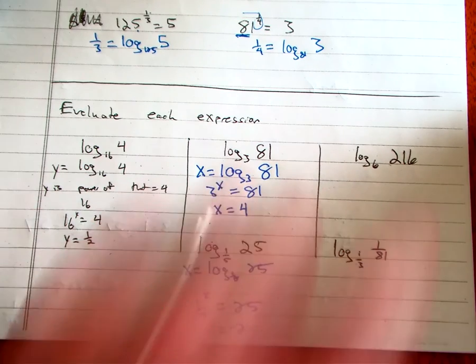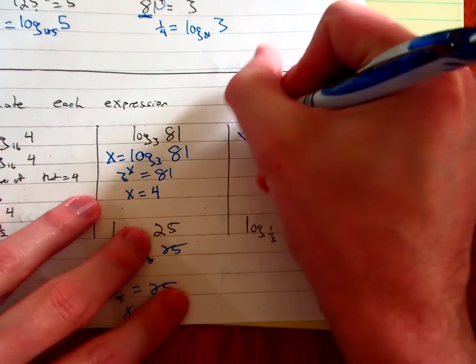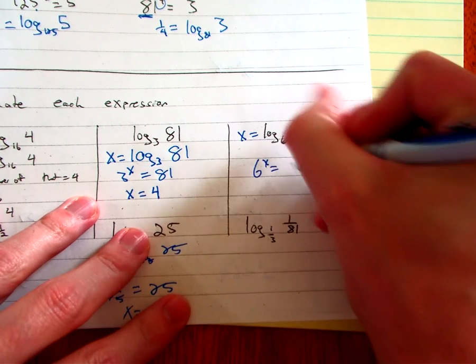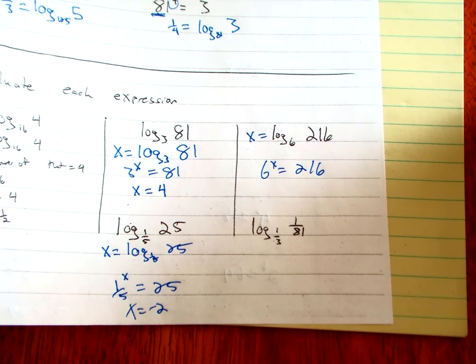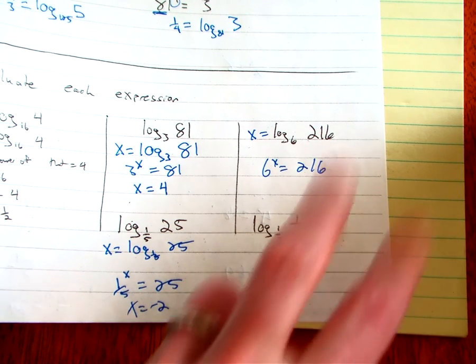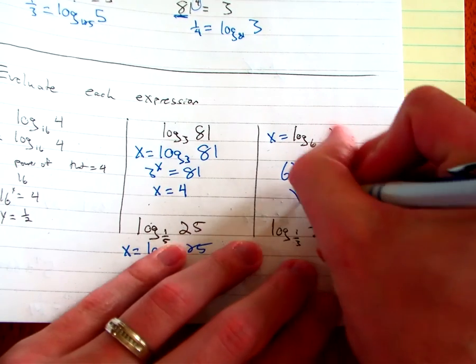Let's have you hit pause and try those last two over there. All right, let's see how we did. X equals, X is the power of 6 that gets me to 216. What power of 6 would equal 216? 6 to the first is 6. 6 squared is 36. 6 to the third.